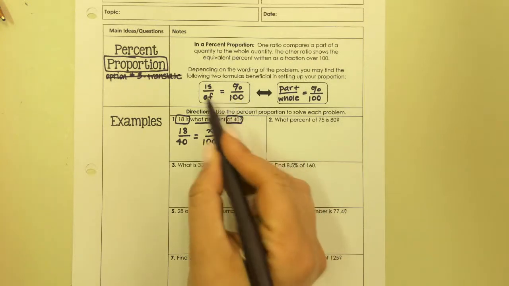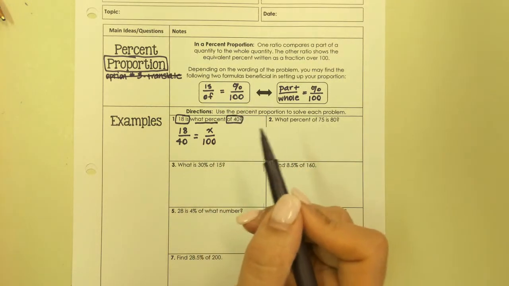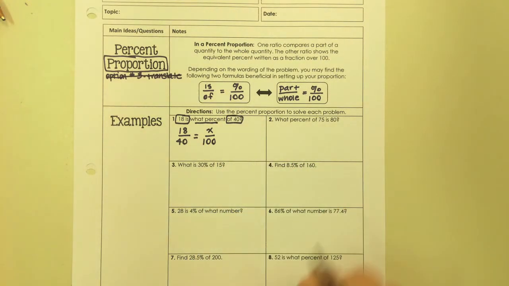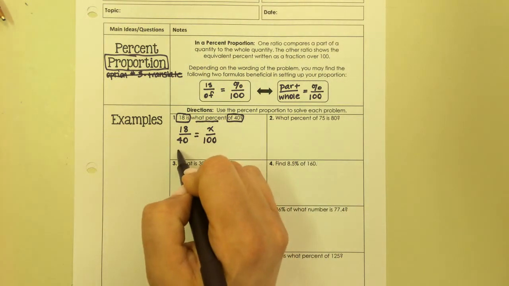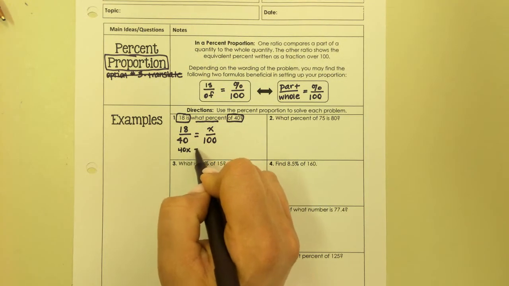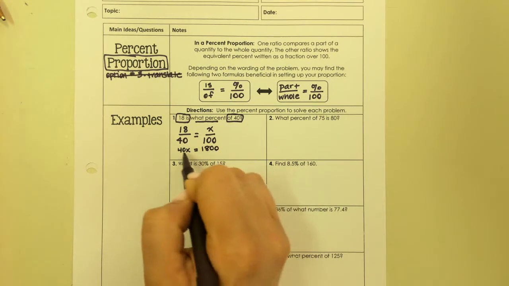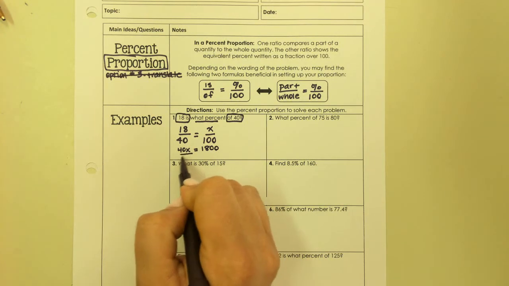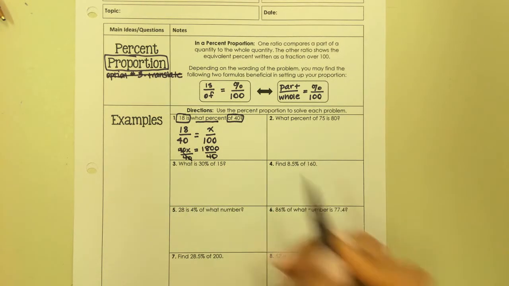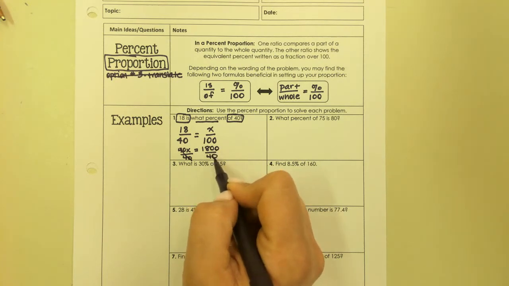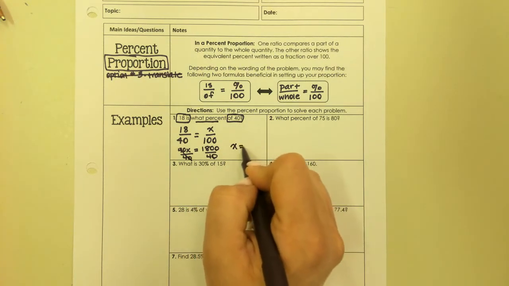So we were able to fill out this proportion right here, and we are going to cross multiply. 40 times x is 40x, equals 18 times 100, which is 1800. So here's our equation. If I divide both sides by 40, in your calculator, 1800 divided by 40 is going to give you x equals 45.